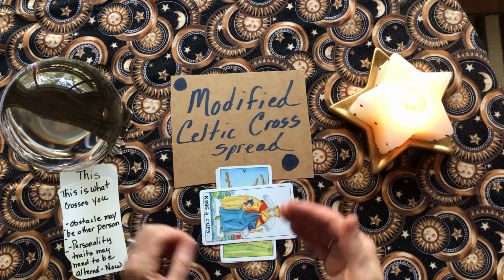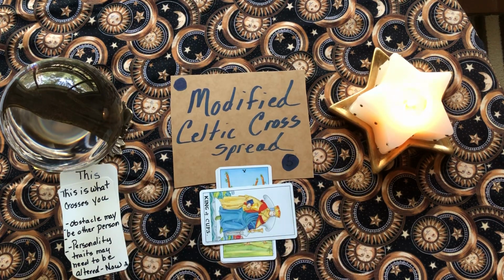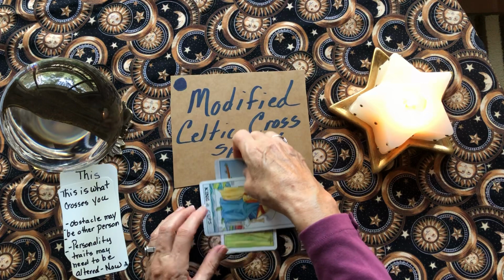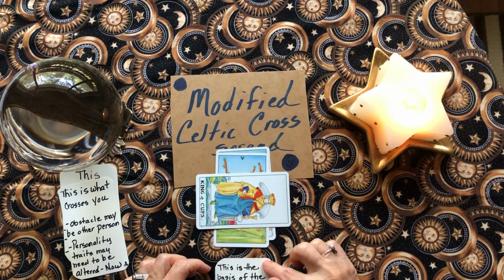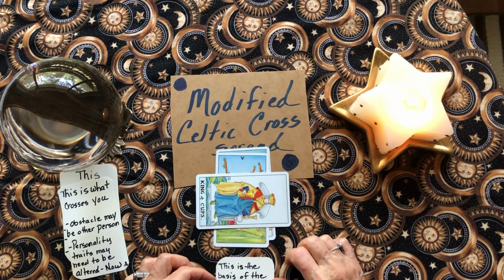Now, the card below it, our next card, is really going to help us as the basis of the situation, which is the traditional meaning. Let's look at that right now. This is the basis of the situation, card number 3.